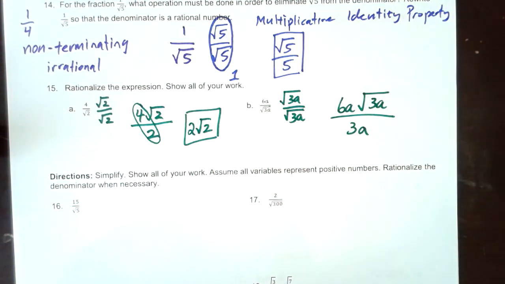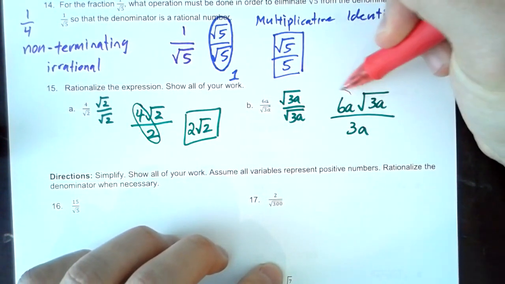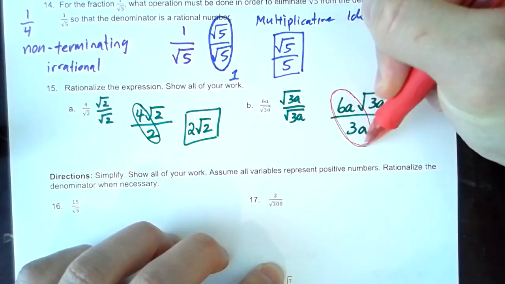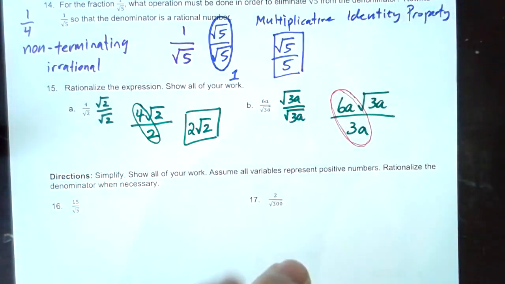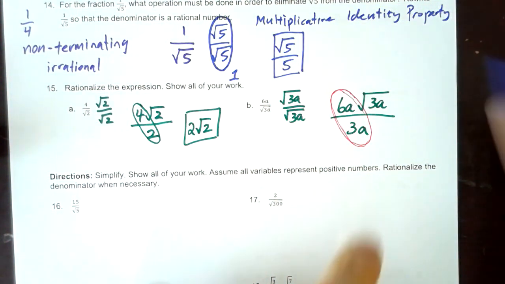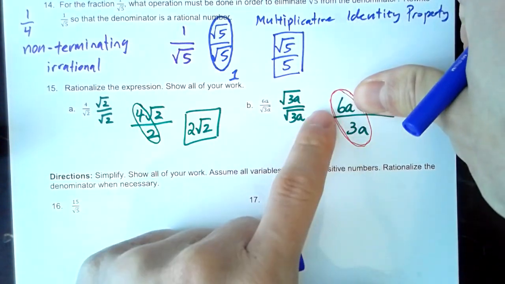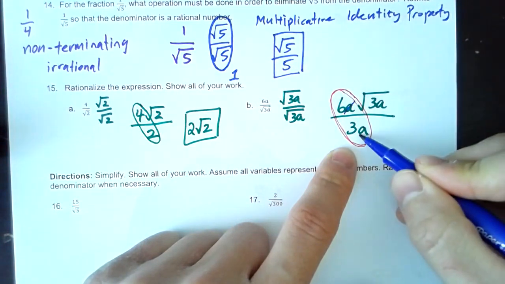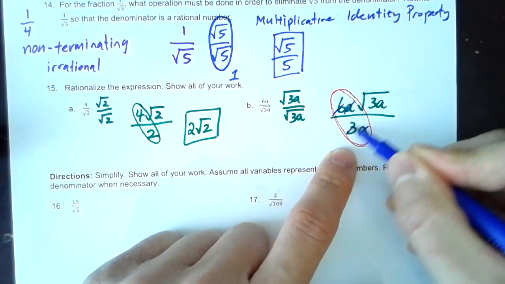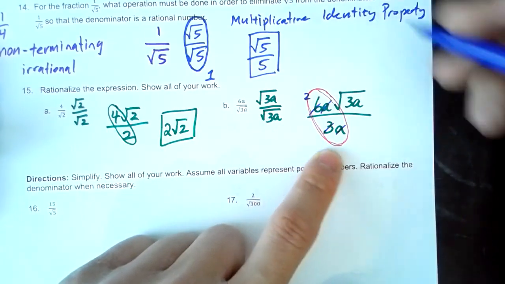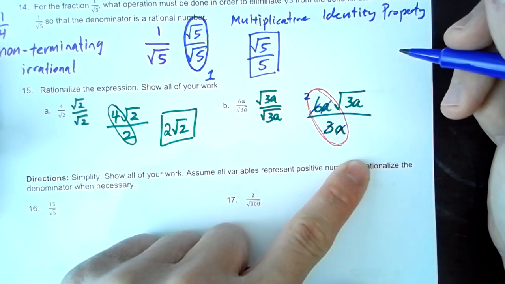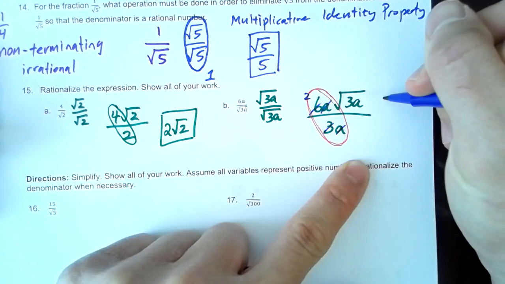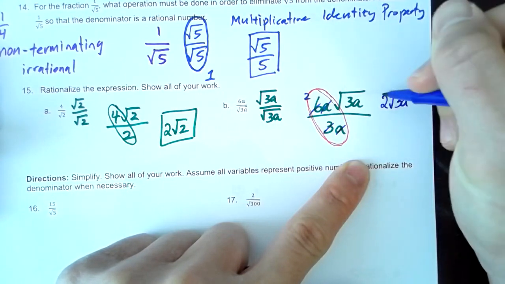Now, I hope it's starting to be pretty obvious that you still have to simplify these numbers that are not in the radical. They can always be simplified. You must always simplify them if possible, right? 6a over 3a, you would never write that as a final answer. You divide the a's and you divide the 6 and the 3 and you get 2. Two root 3a is the final.